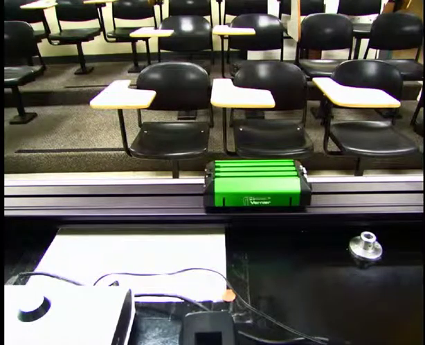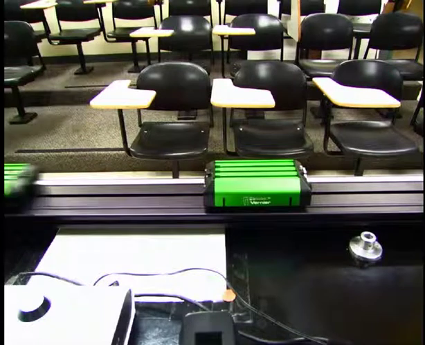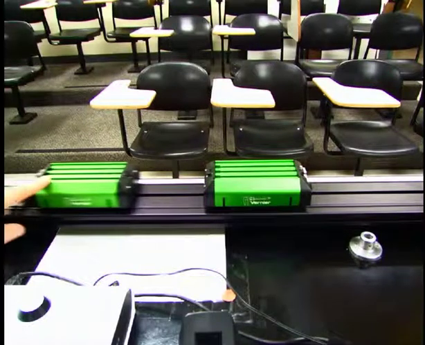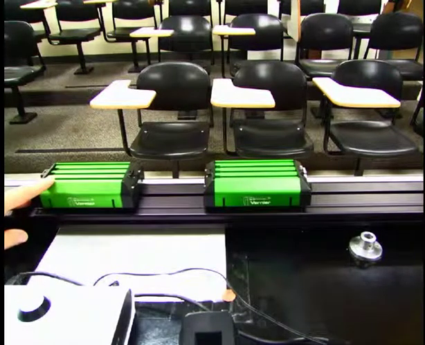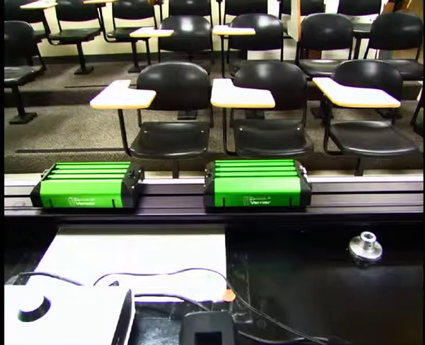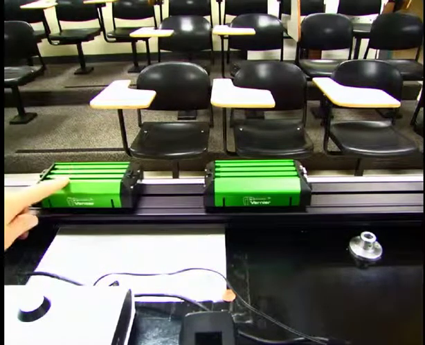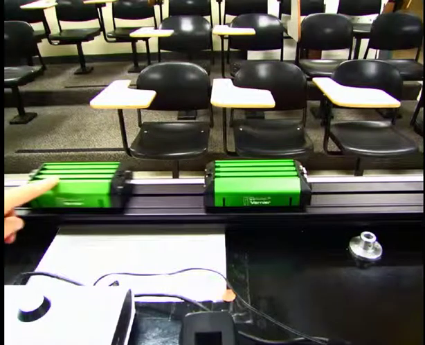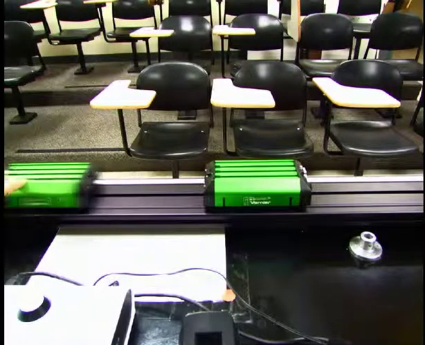To study momentum, we often look at collisions, and so we're going to look at an elastic collision with two carts of equal mass. If you can see on the track in front of you, I've got two green carts, both of equal mass. And what we'll do is look at what happens if the cart on the left collides into the cart on the right and they bounce off of each other.